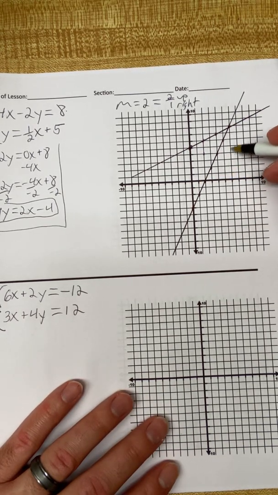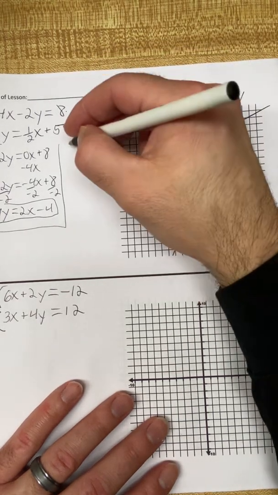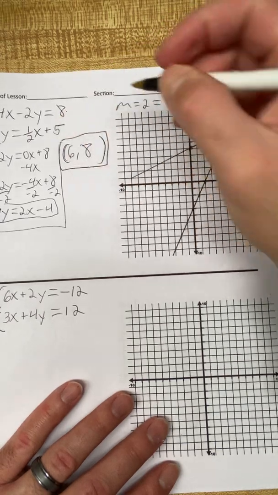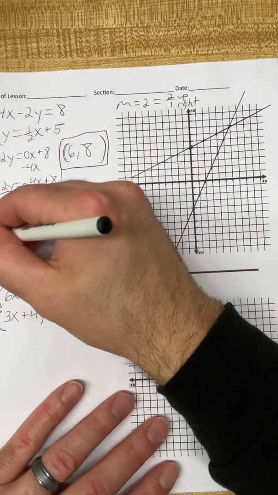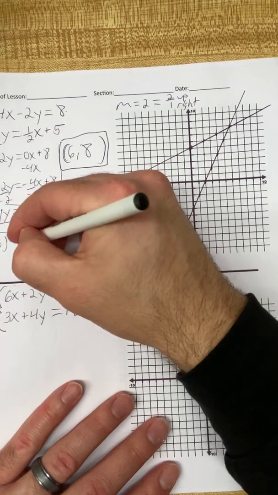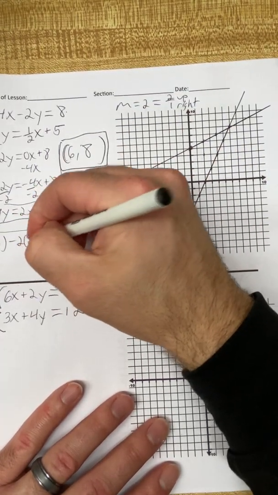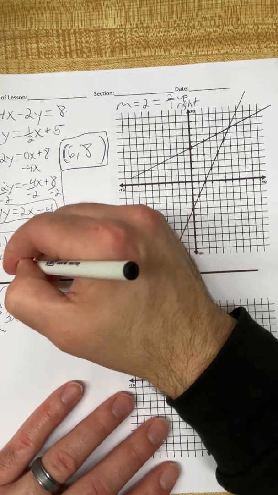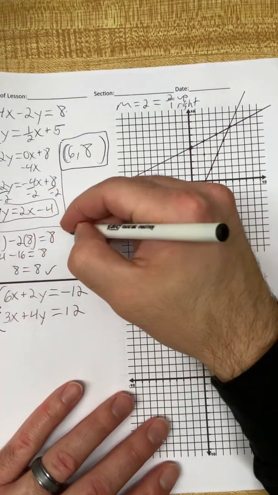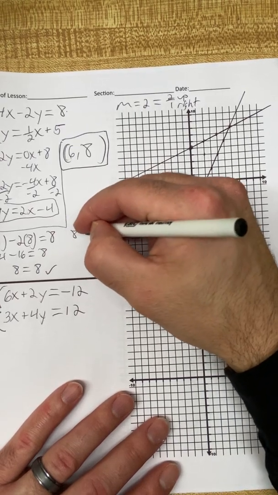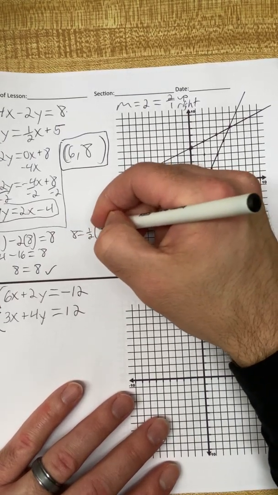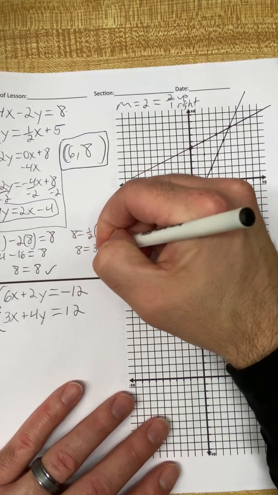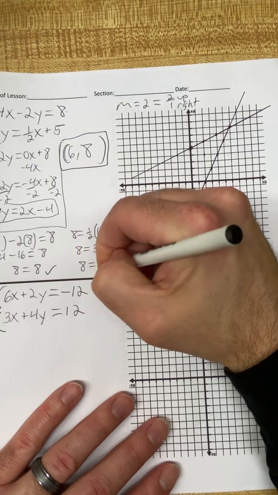At 6, 8. If you want to check it in both, we'll do 4 times 6 minus 2 times 8 equals 8. So that's going to be 24 minus 16 equals 8. So 8 equals 8, so that's good. In my other equation, I have 8 equals 1/2 times 6 plus 5. So that means 8 equals 3 plus 5. 8 equals 8. So you're good to go.